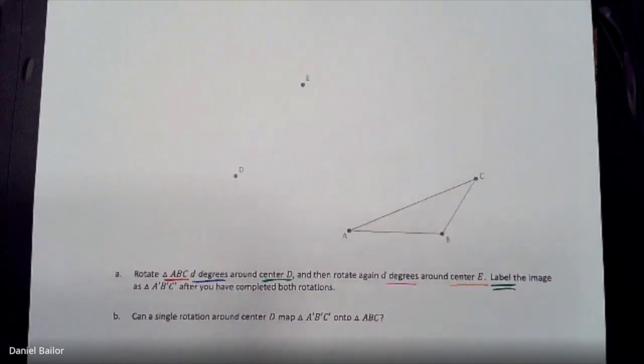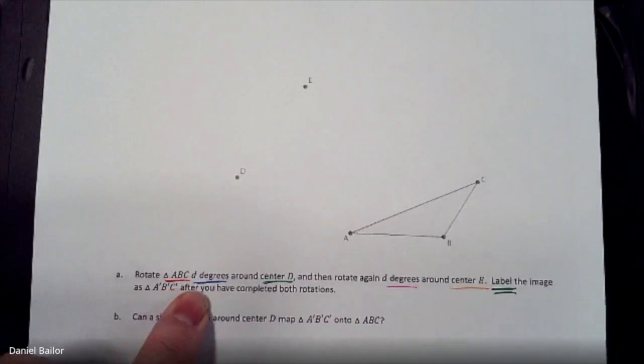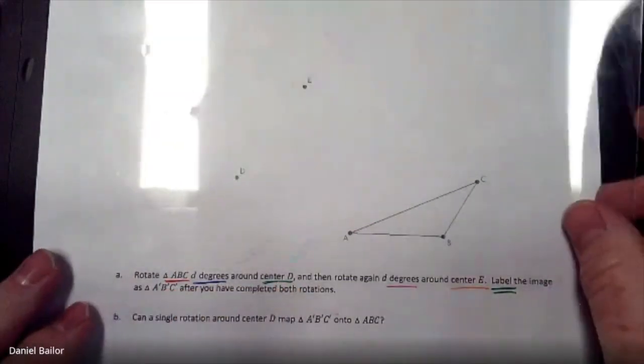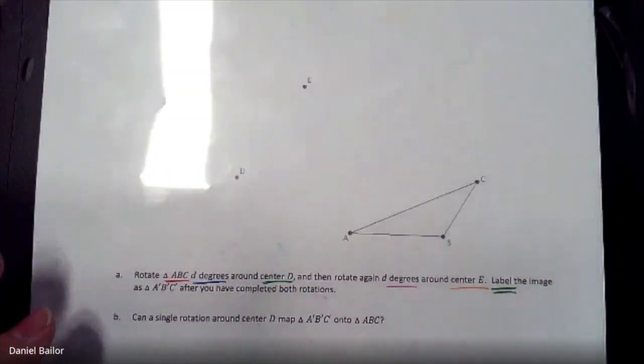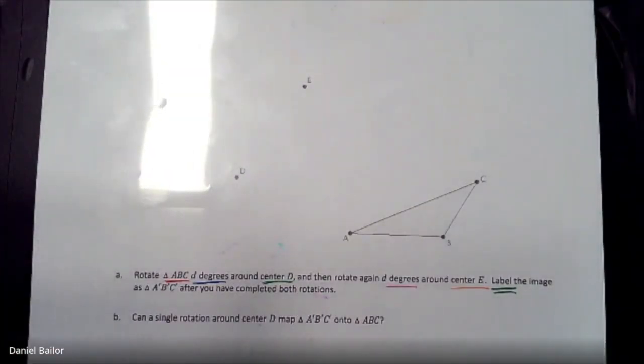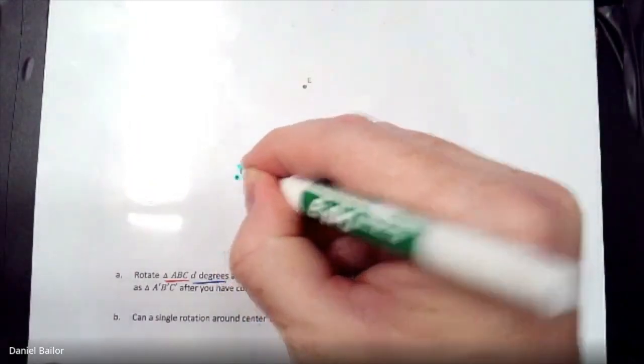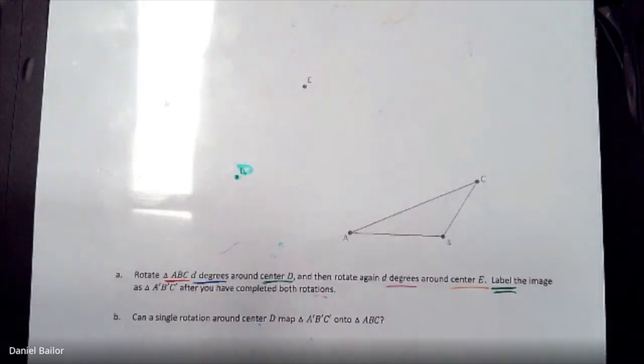So let's do the first rotation. Remember, the first one said rotate D degrees around D. So I'm going to get my transparency and put it on top. I'm going to label point D so that I make sure my center stays on center.